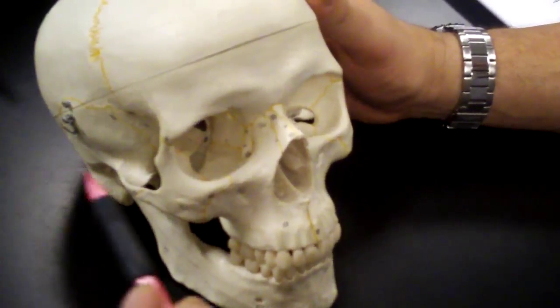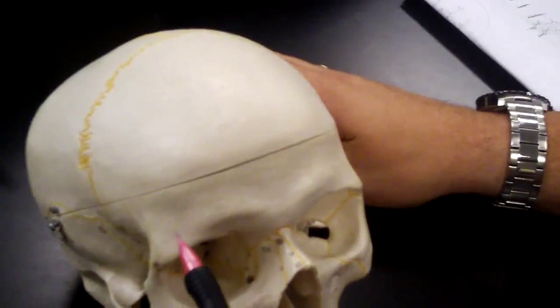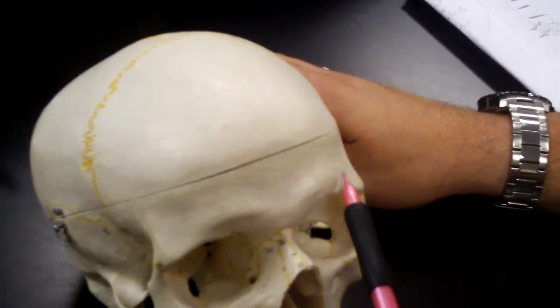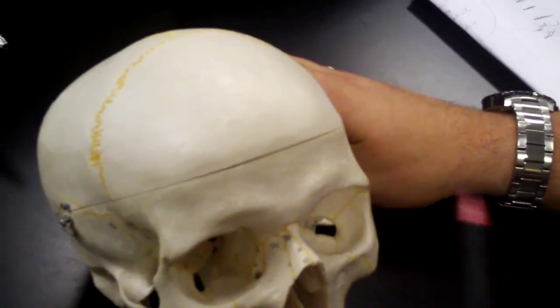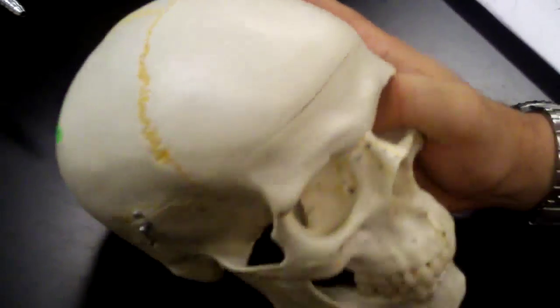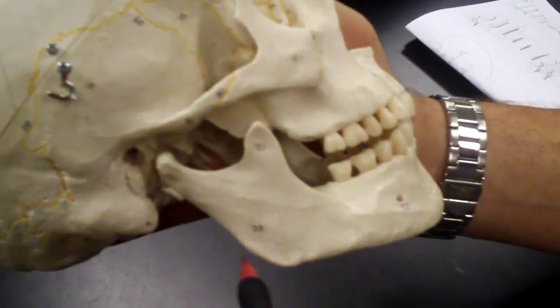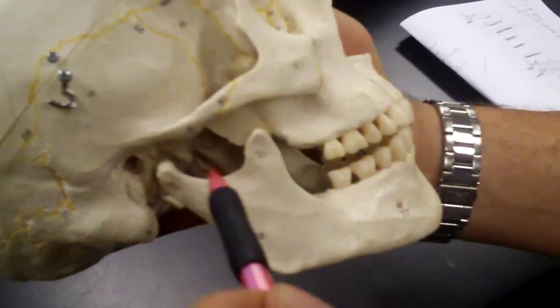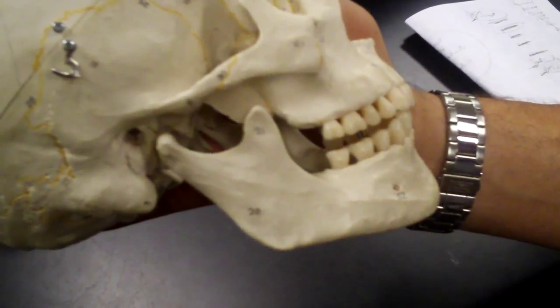When we're talking about a crest, we're looking at the supraorbital crest, and you can see that this is a little outlying of bone right there on the top of the eyes. When we're talking about a ramus, you look on the sides here, and you can see this line right here. This whole section is a ramus in the jaw.